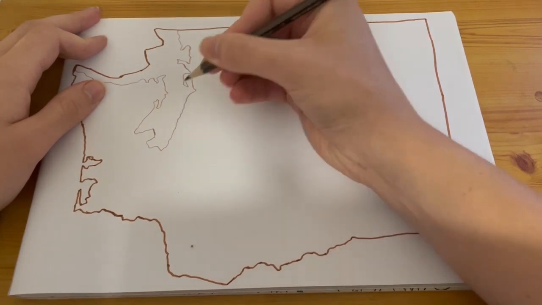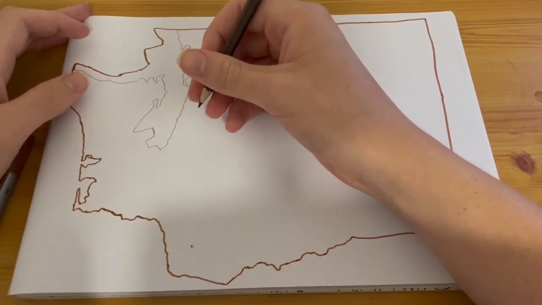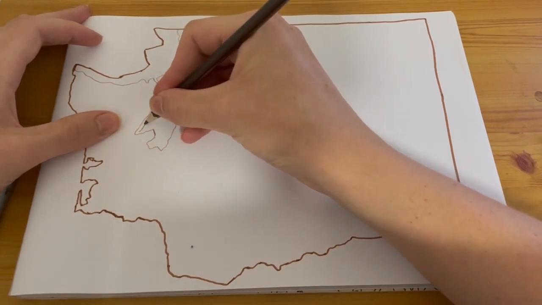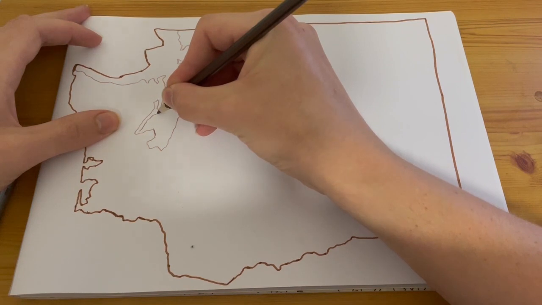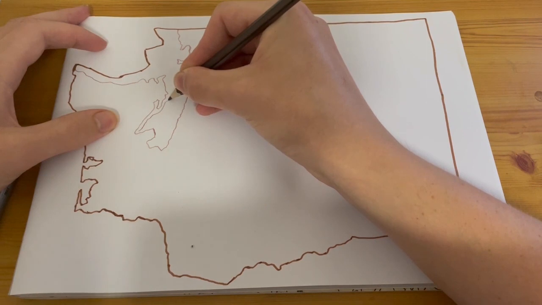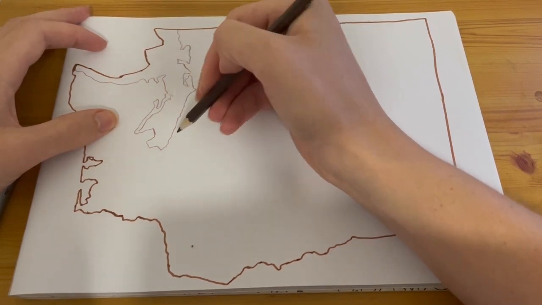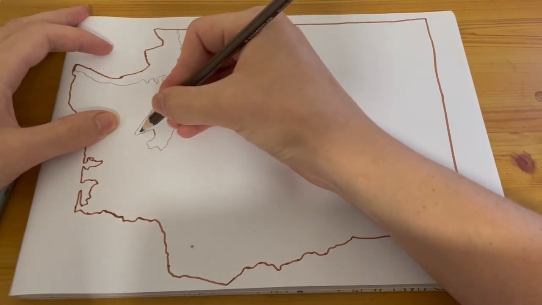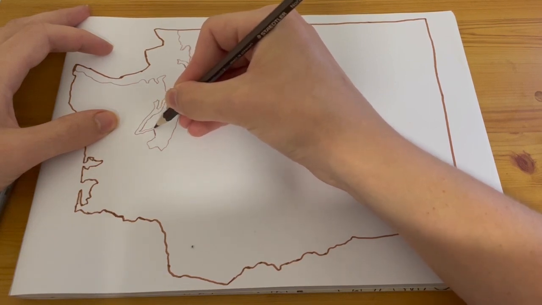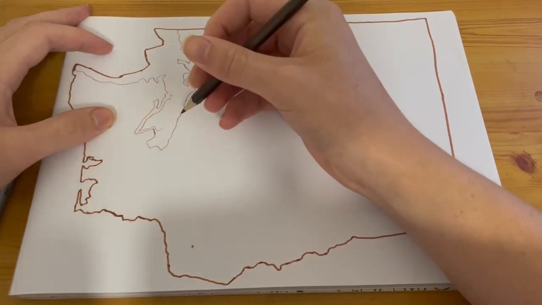Sort of like that, okay, and then there's going to be bits of land that I'm going to have to put in, so I'll do that now. So just bear in mind that all of this part here is going to be water, apart from what I obviously draw. It's going to make more sense when I put the water in.